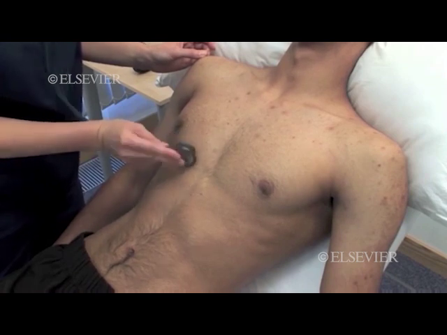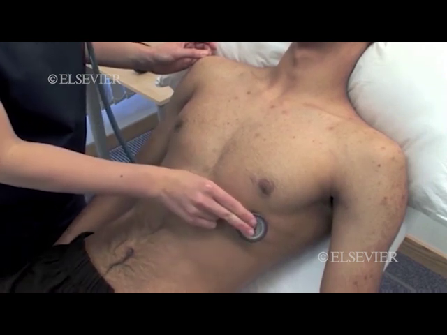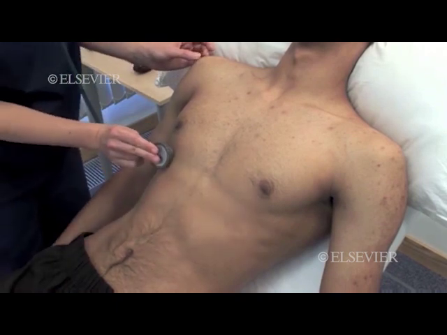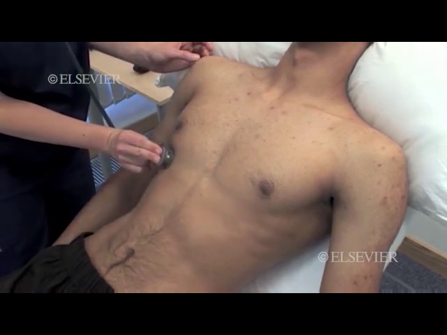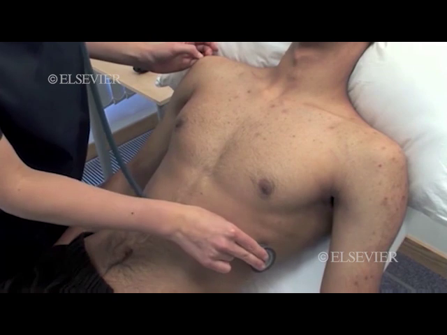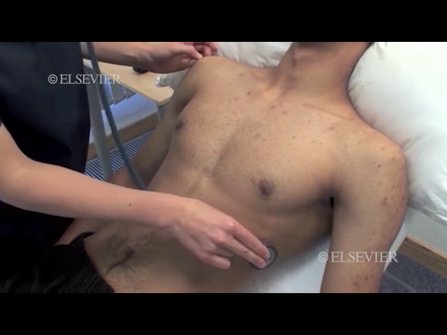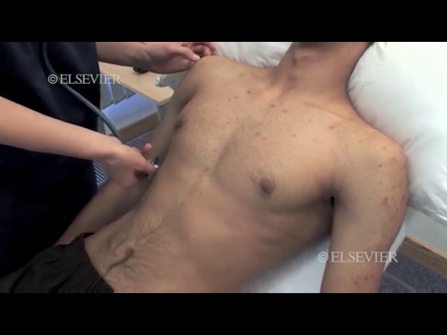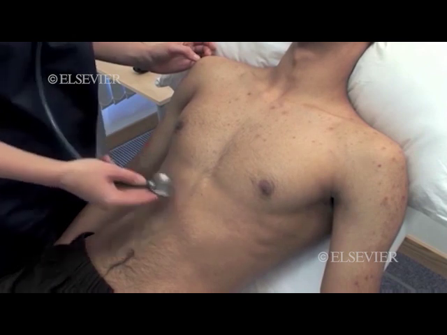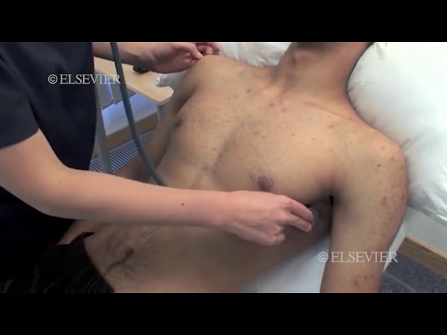Whispering is not heard over normal lung, but may be heard when the transmission of sound is increased, for example by an area of consolidation. This is called whispering pectoriloquy. Auscultate each side alternately, comparing findings over several mirror image positions.